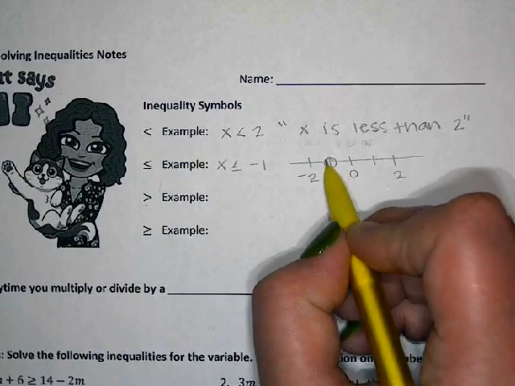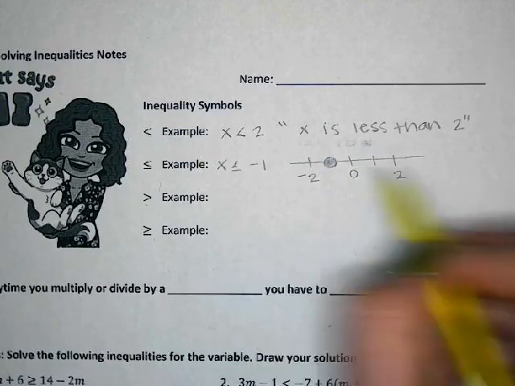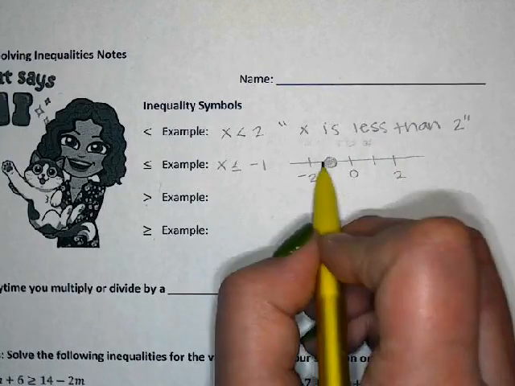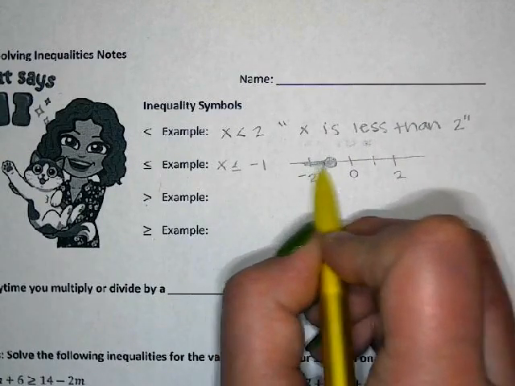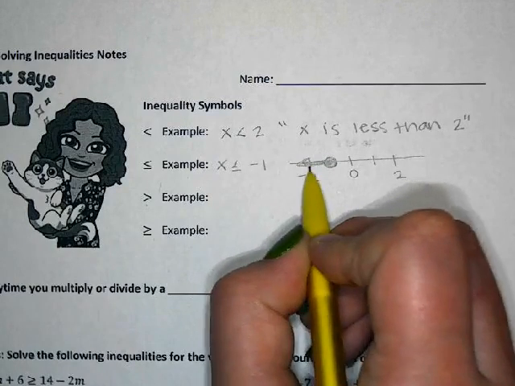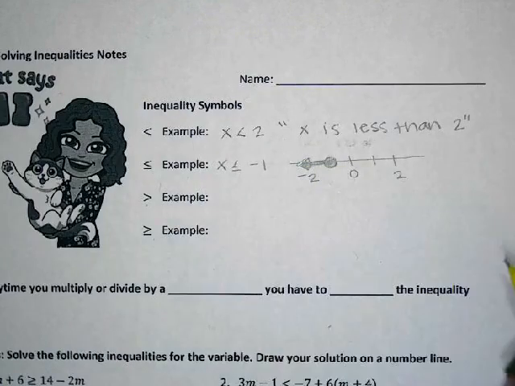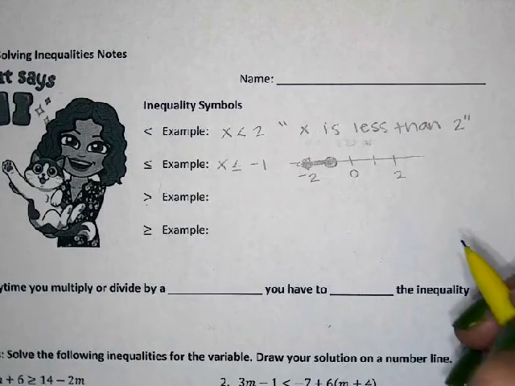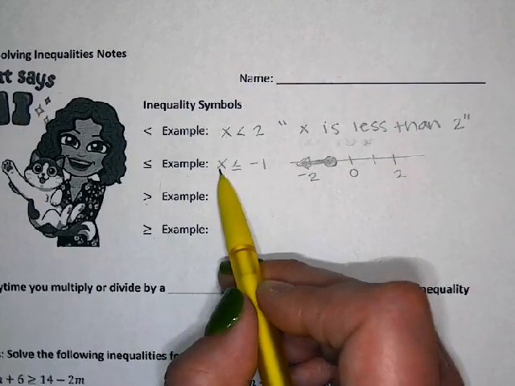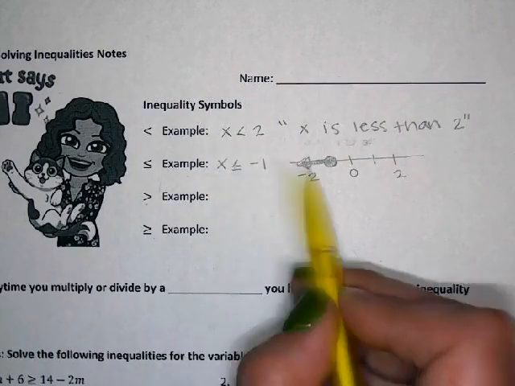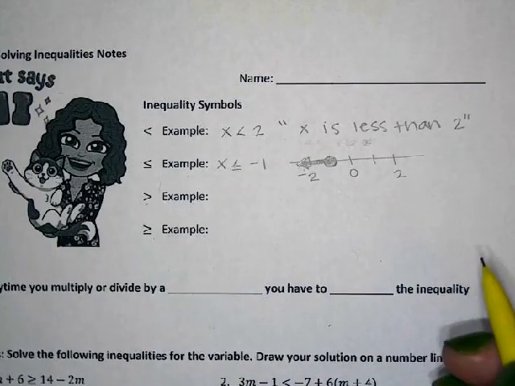So if it could equal -1, then we fill in the circle. And if it's all the numbers that are less than -1, then we draw the arrow pointing to the left. Because all the numbers that are less than -1 are more negative than -1. So they're to the left. And you'll notice that when we have our answers written this way, so that the variable's on the left side, then the symbol and the arrow match up. They point the same direction.